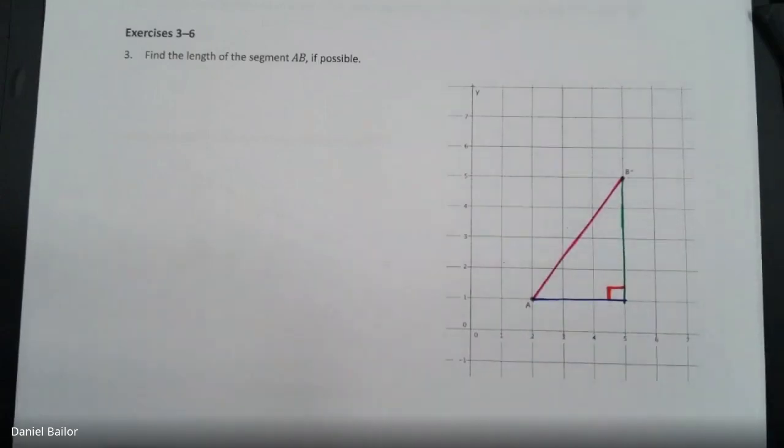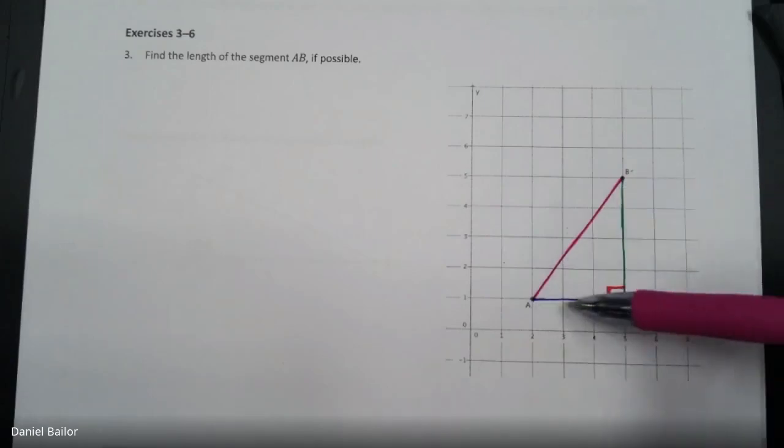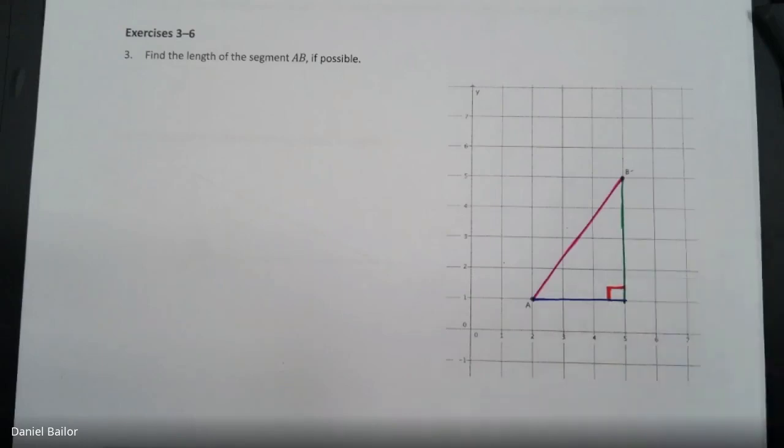So now this shows me how I can find any line I want. You give me a line, I can find how long it is exactly if I turn the line into a right triangle. So I turned AB into a right triangle by adding legs and a right angle.